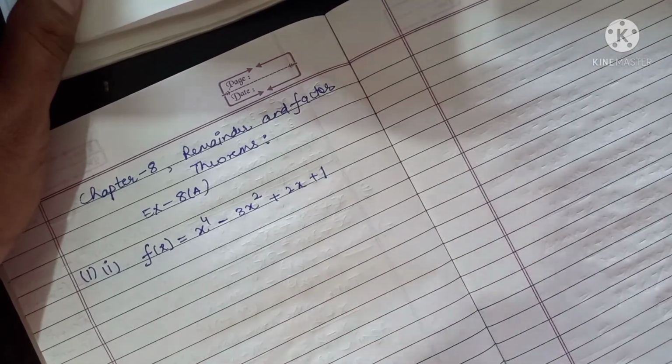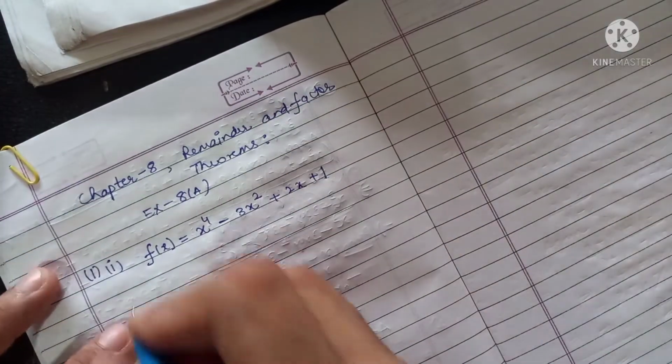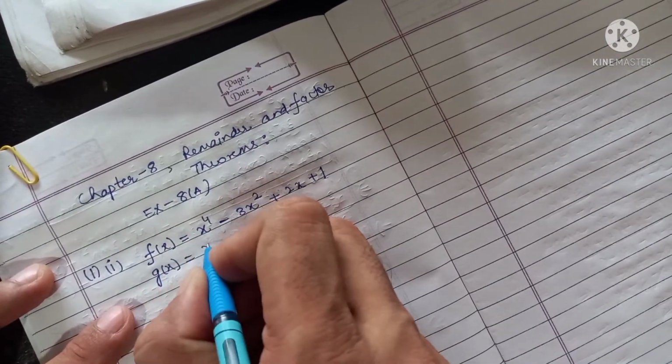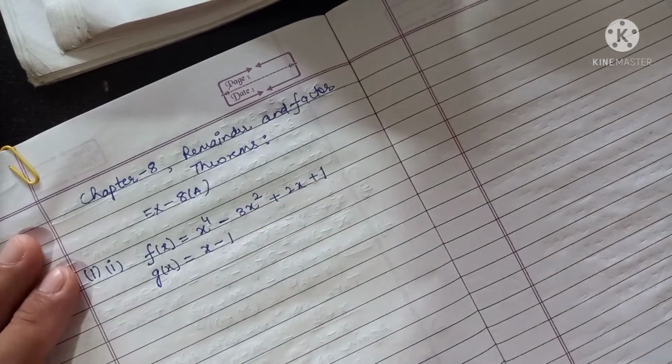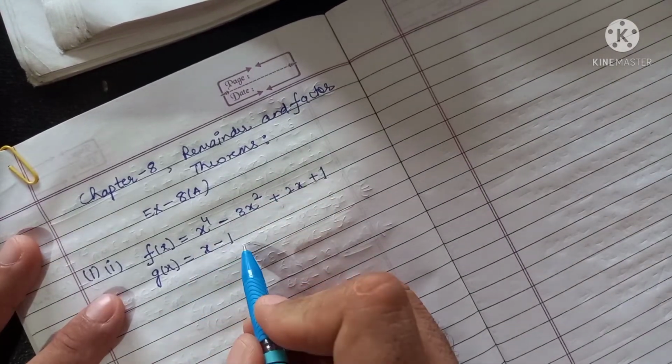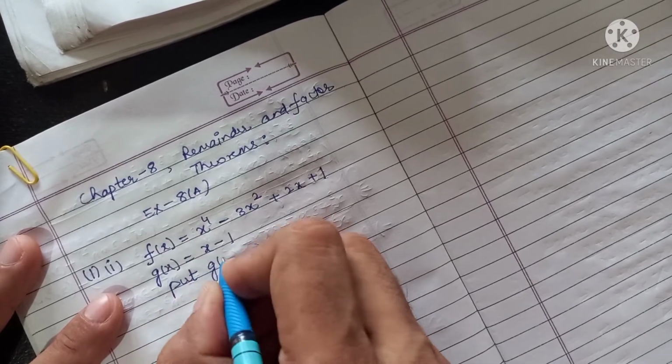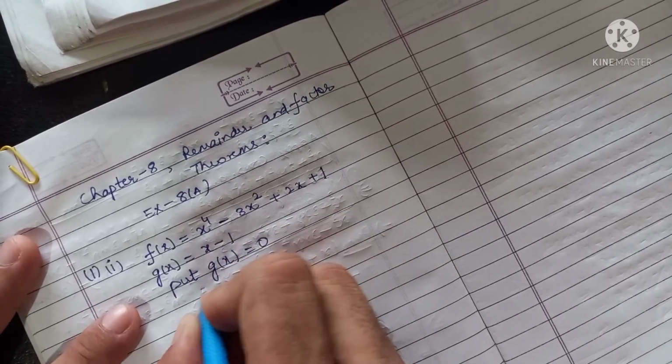So for this, what we will do? We will assume g(x) as x minus 1. g(x) is x minus 1. Now the linear polynomial by which you have to divide, put it equal to 0. Put g(x) is equal to 0.